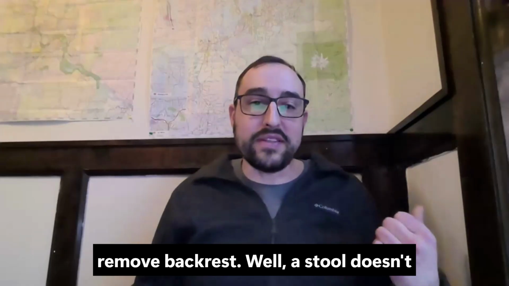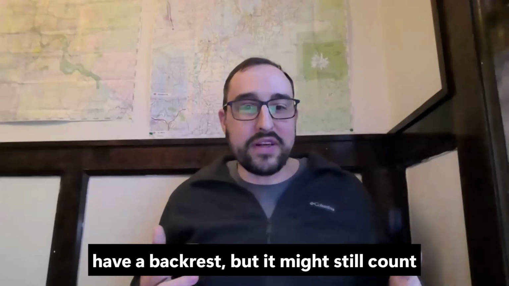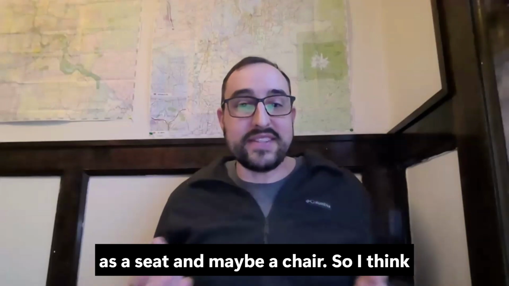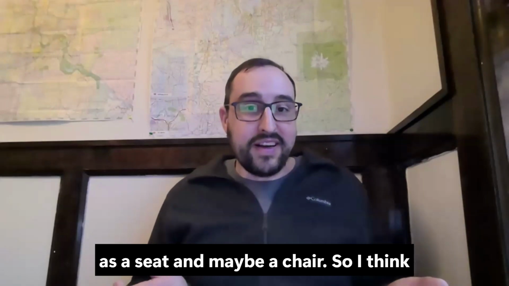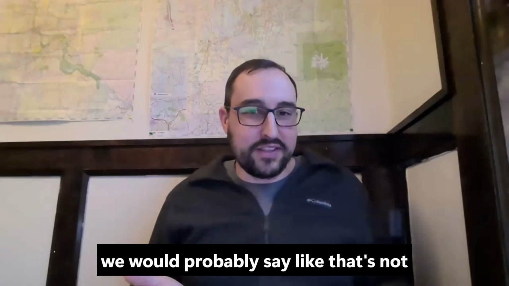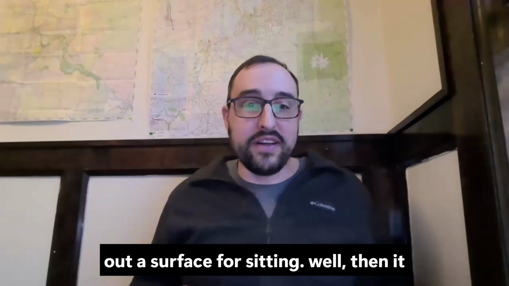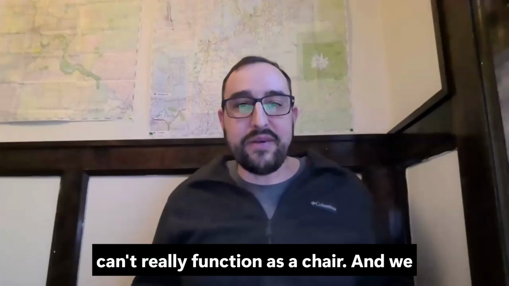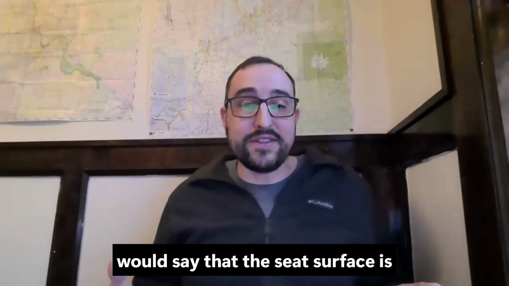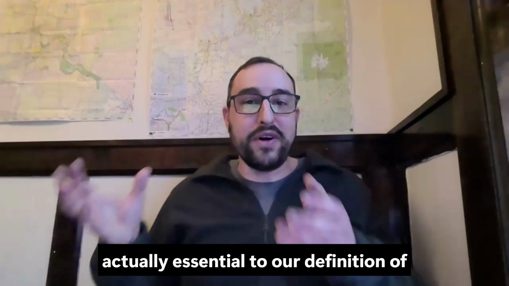Let's say we remove the backrest. Well, a stool doesn't have a backrest, but it might still count as a seat and maybe a chair. So I think we would probably say that's not essential either. But let's take out the surface for sitting. Well, then it can't really function as a chair, and we would say that the seat surface is actually essential to our definition of something as a chair.